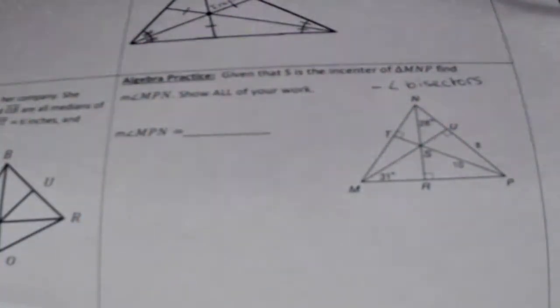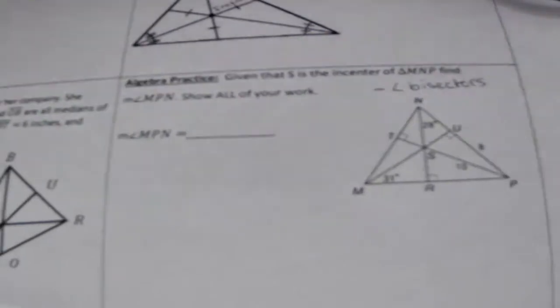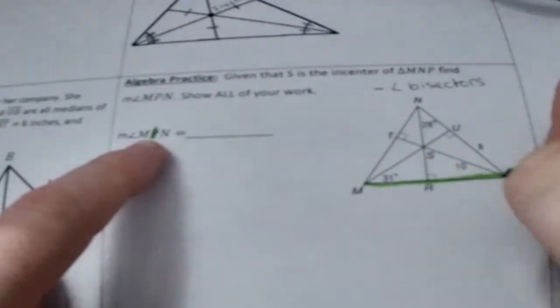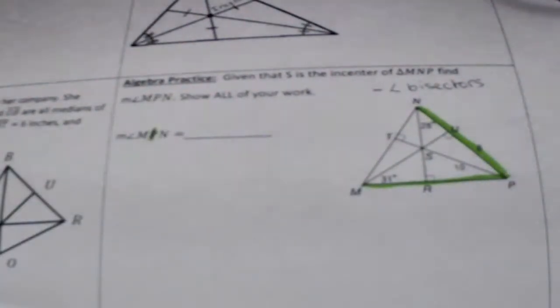So each angle got cut in half. We have to pay attention to what angle we're trying to find. They say angle MPN. The letter that matters to us is the P, the middle letter. The angle MPN is this angle right here. We're trying to find the full angle, not when it got cut in half.